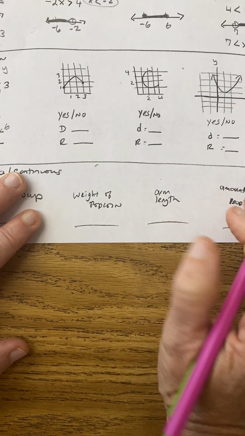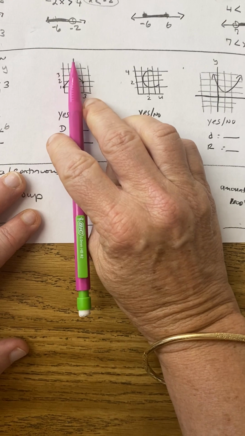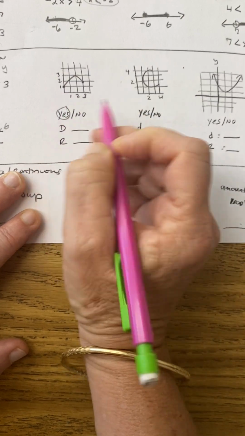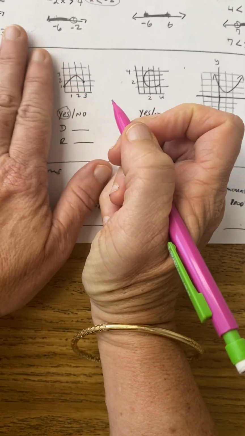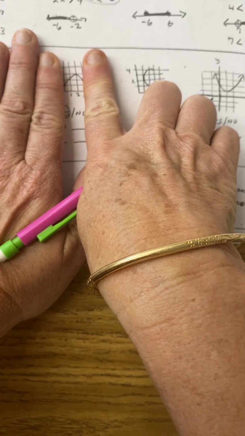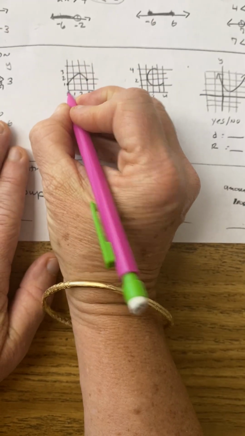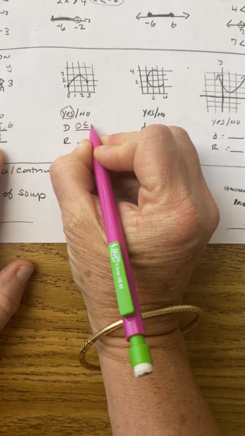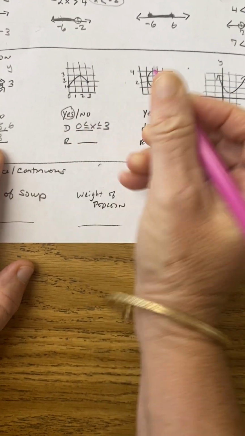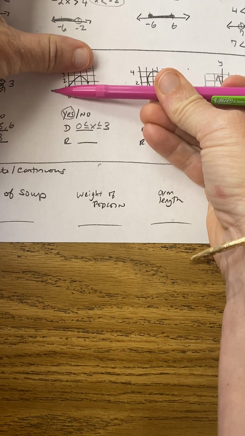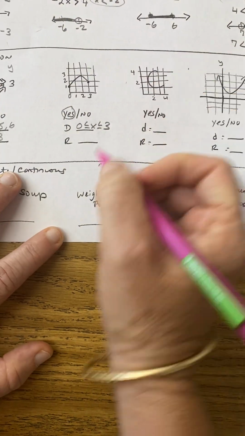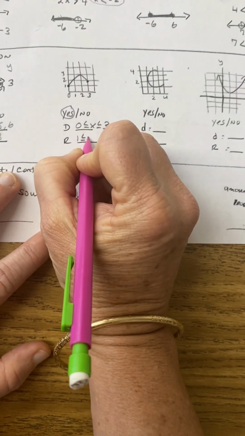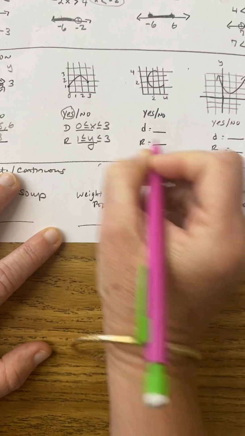All right, let's look over here. Is this a function? Does it pass the vertical line test? Yes, it does. The domain is in between here and here. So the domain, this is 0, so the domain is between 0 and 3. The range, the lowest is 1 and the highest is 3. So the range is between 1 and 3.